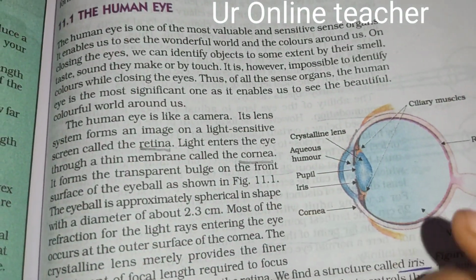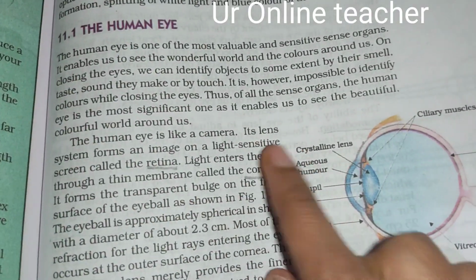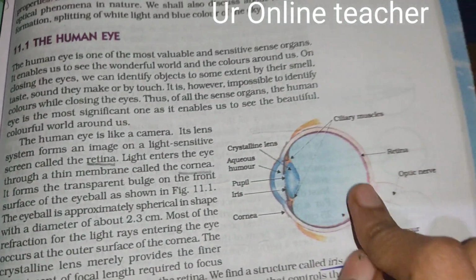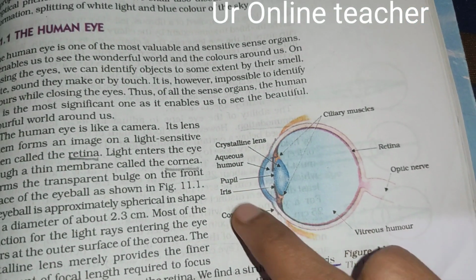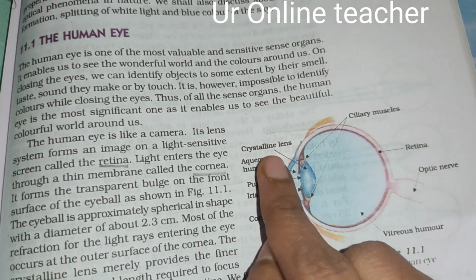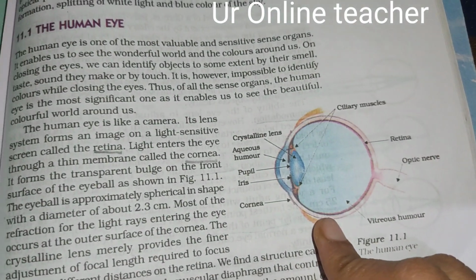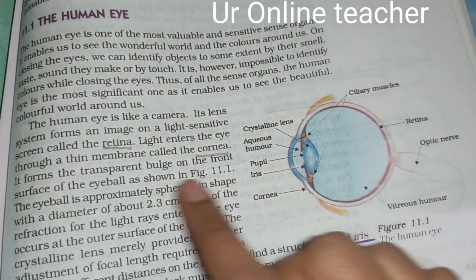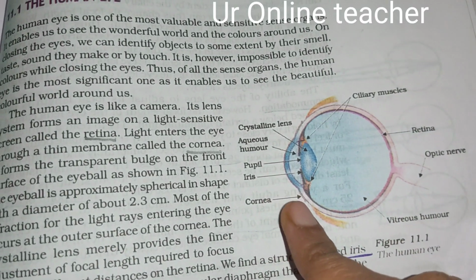Its lens forms an image on a screen called the retina. So the screen is the retina, and the lens of a camera is like the lens here. See, the crystalline lens forms an image on the retina. And the light enters the eye through a small thin membrane called the cornea.